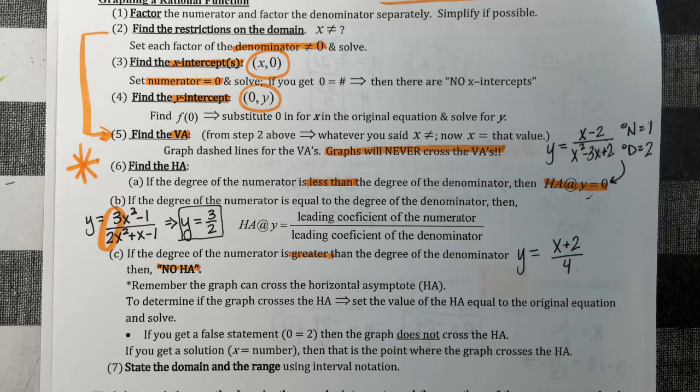And the way you're going to do that is you're going to take your original problem and set it equal to the value of your horizontal asymptote. If you get an x value, then that's the x value that it crosses at. If you get your x's canceling and say 0 equals 4, then it does not cross. Okay. So you're going to have to check for that. It does not specifically say that in your instructions, so you're going to remember to check.